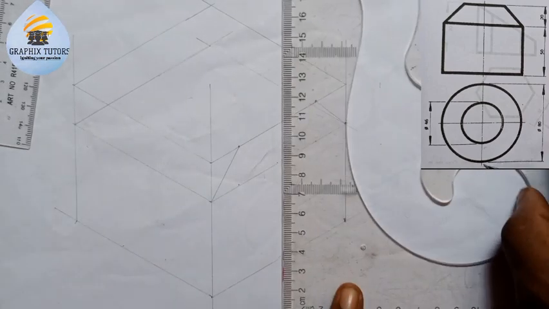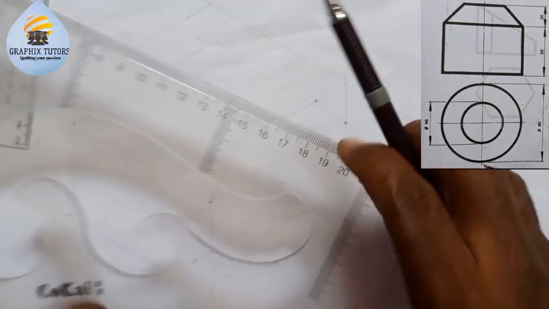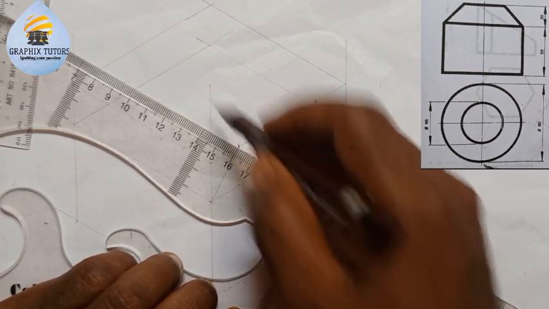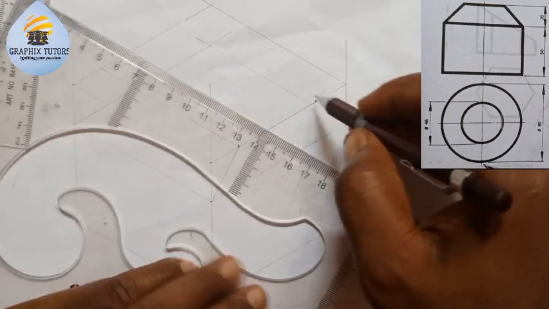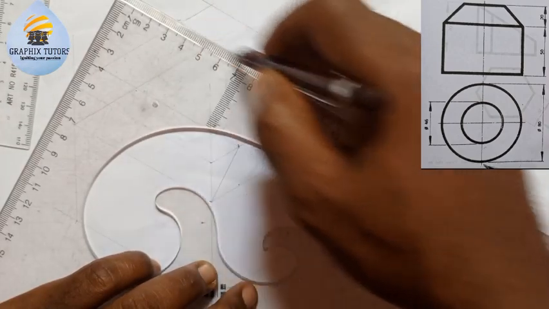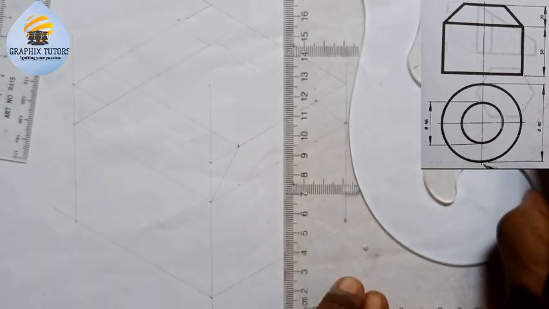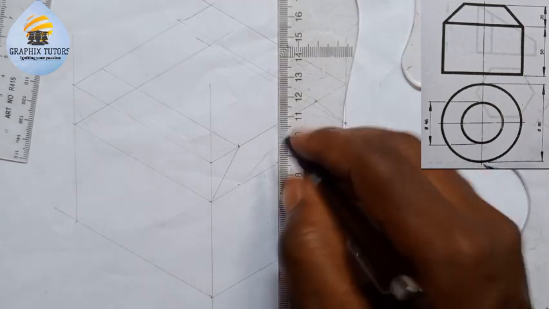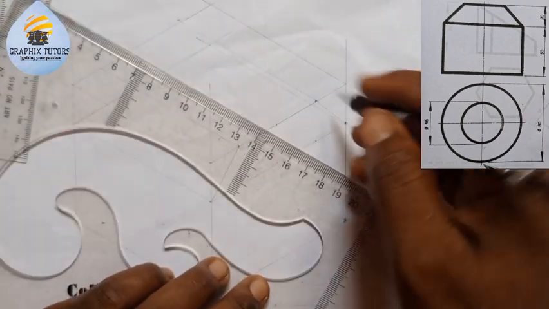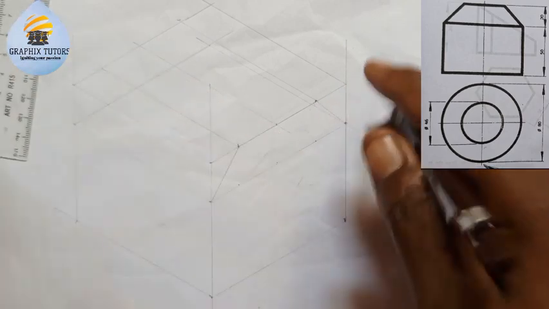You know very well that this is the center here, right? So let us extend this to the other side of it. So from here to this other side, and from here to this other side. And this is the center here. So I'm going to move the center to the other side. Now if you notice, that's the center line.